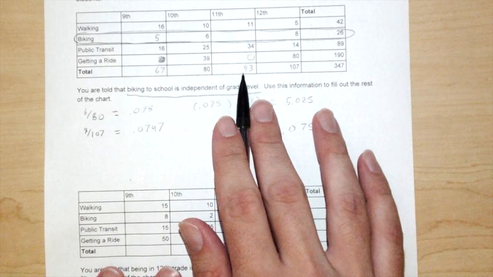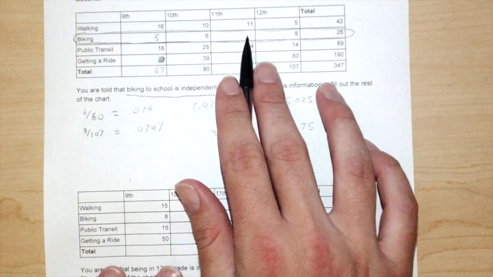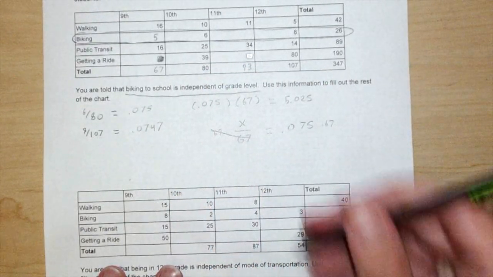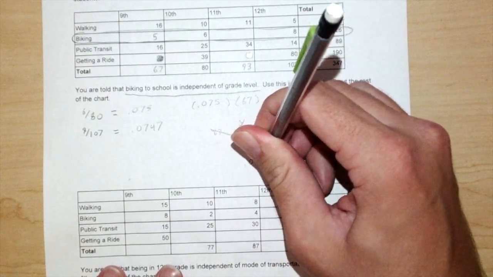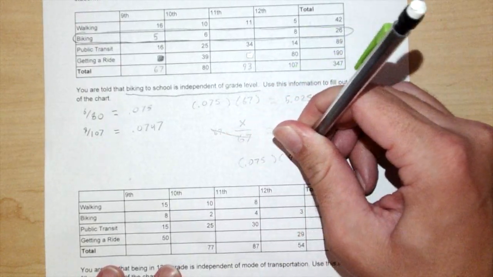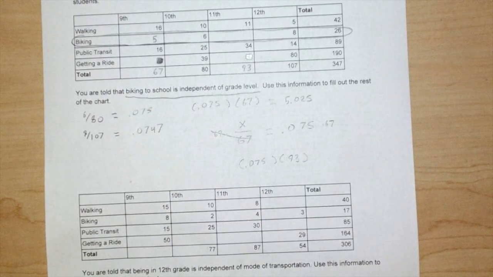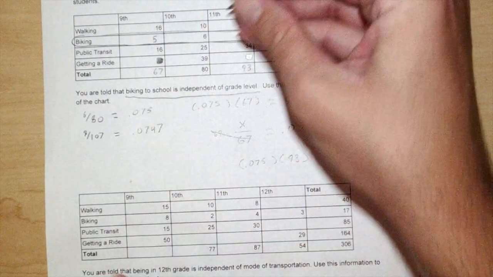So I can do the same thing here. We know that x over 93 equals 0.075, so let me just multiply those two together. And I don't know, it took me a little bit to get into this lesson, but I think it makes sense, right?